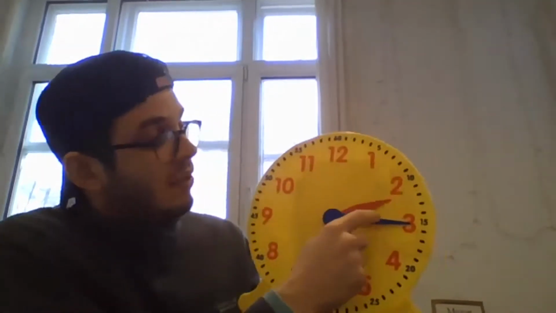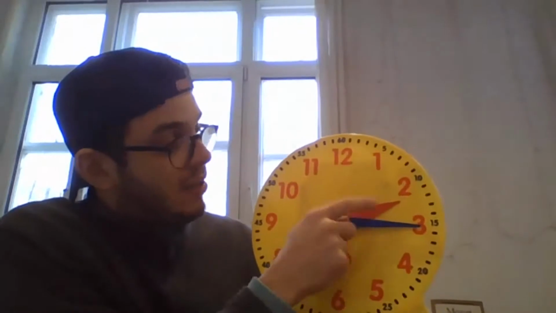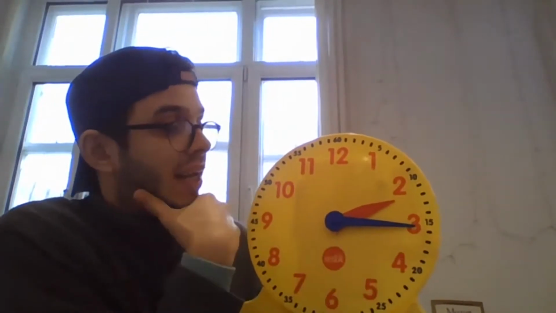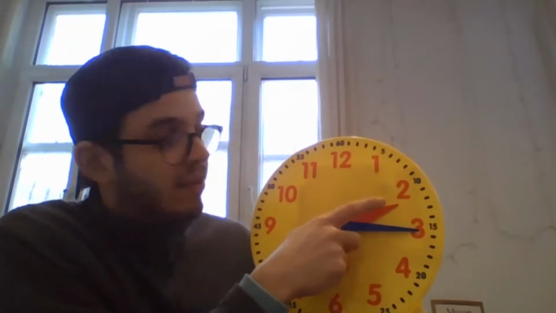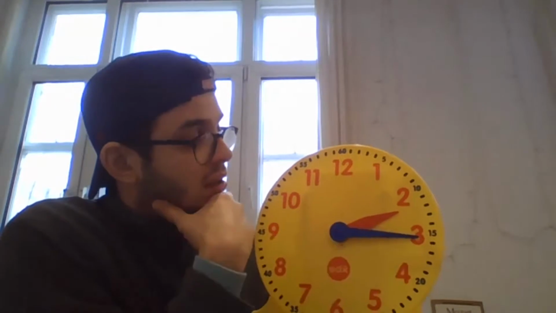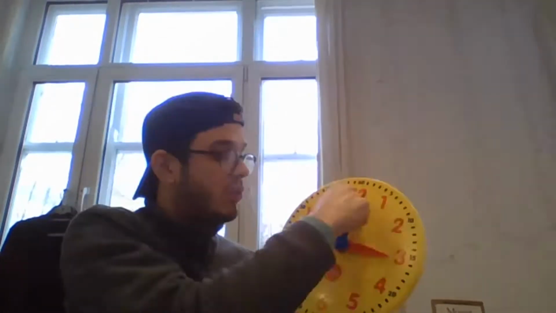So I know that this time here, it's quarter past. Why? Because the long minute hand's pointing directly at the 3. But quarter past what? Well, now I need to look at the hour hand. The hour hand is between the 2 and the 3. When it's quarter past, I choose the smaller number. It is quarter past 2. I'll do another one.